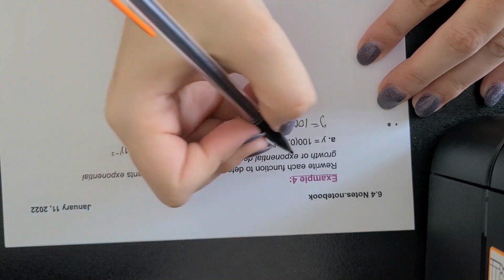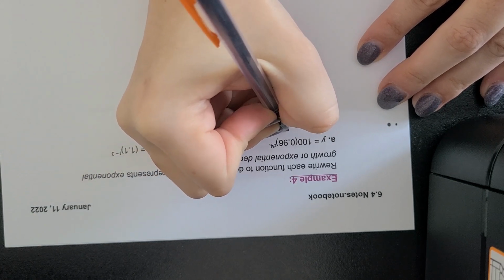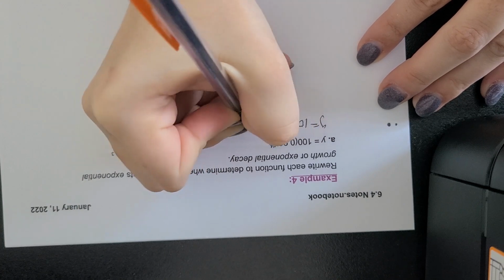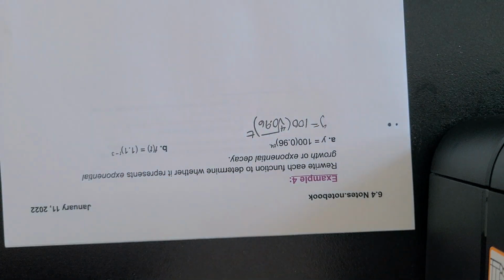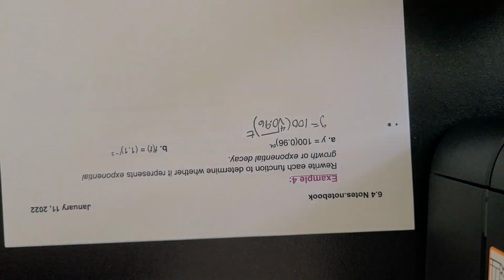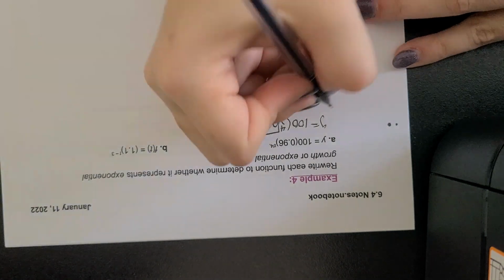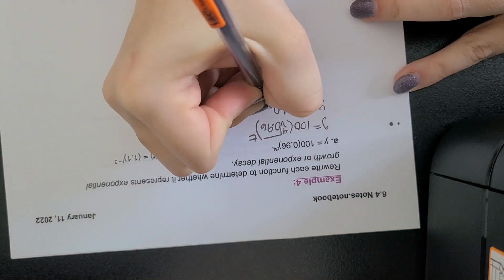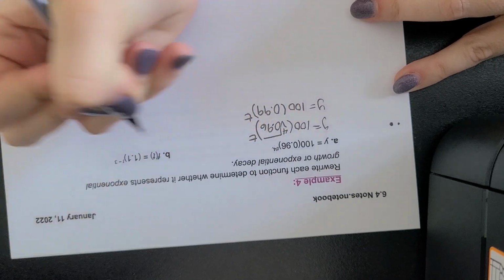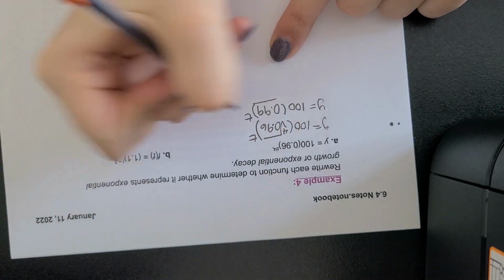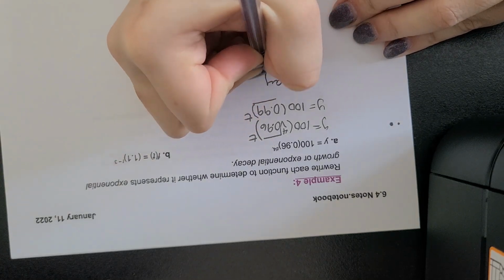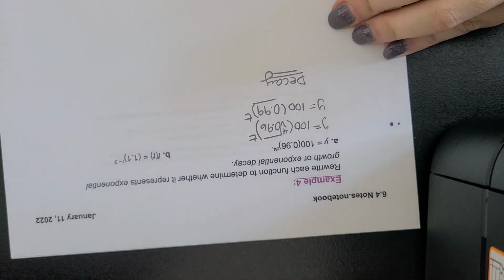So because this is a 4, this is actually going to be the 4th root of 0.96 to the power of t. And then I can just go ahead and do the 4th root, which is going to give me 0.99. Looking at this, it's between 0 and 1. So this one will be decay.